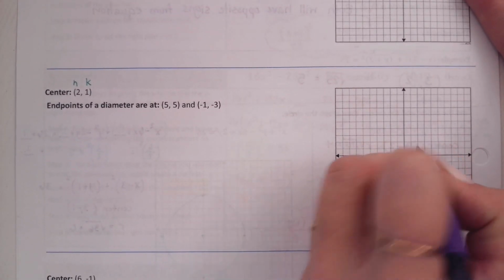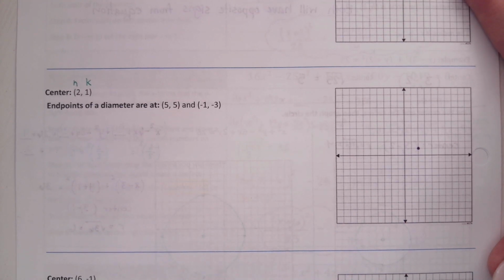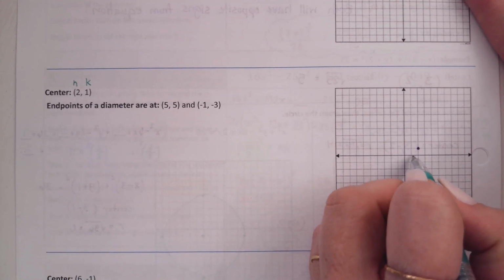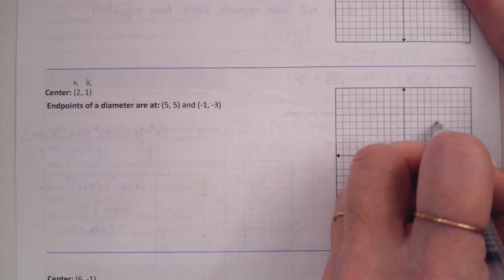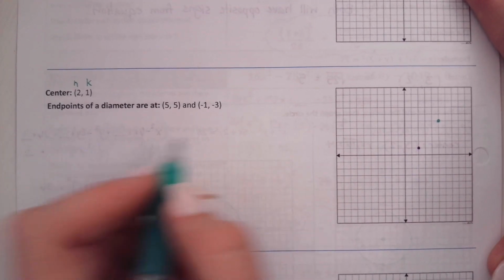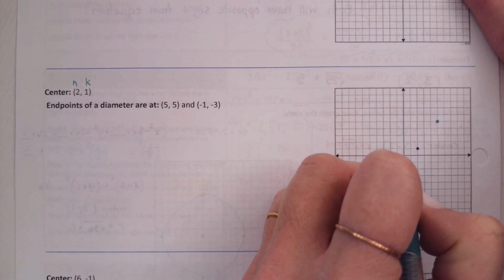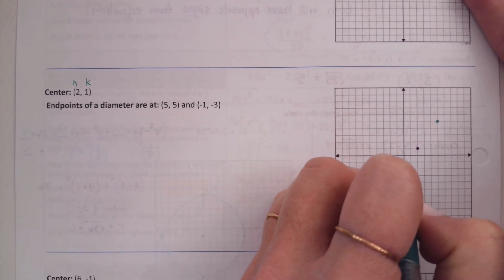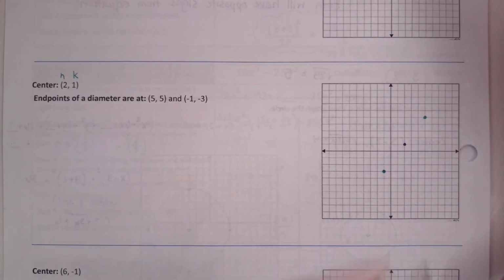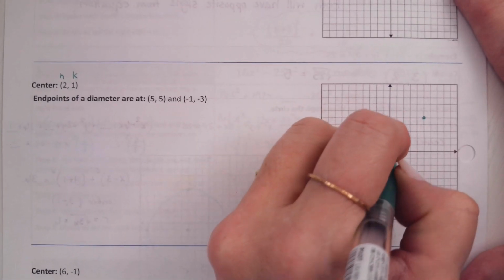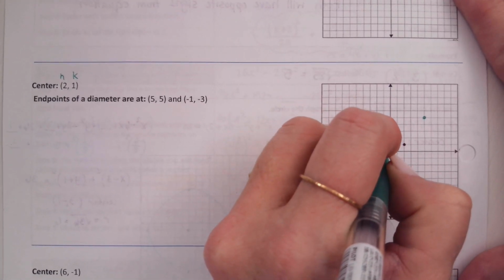We have a center at 2, 1. The endpoints of the diameter are at 5, 5, and negative 1, negative 1. Okay, so there's a few different ways that we can actually find the length. So this is our radius here.